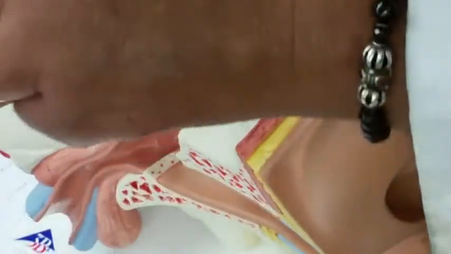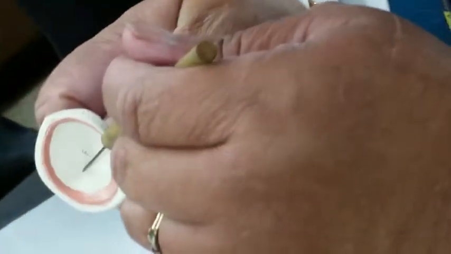The next is the tympanic membrane. So we can take this by itself. This is the tympanic membrane.